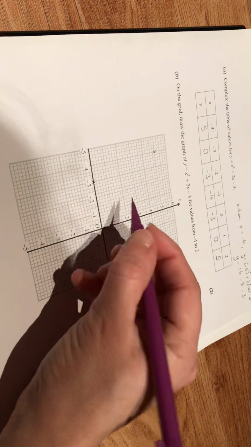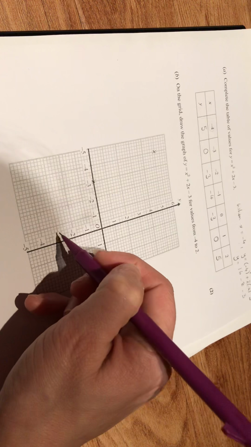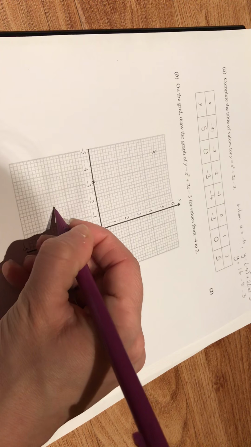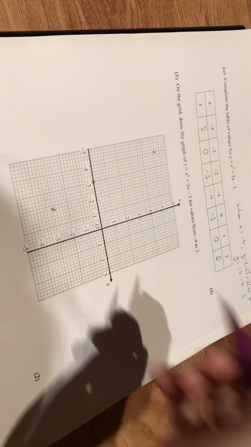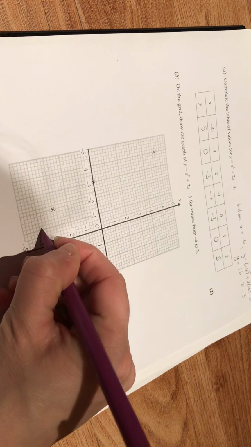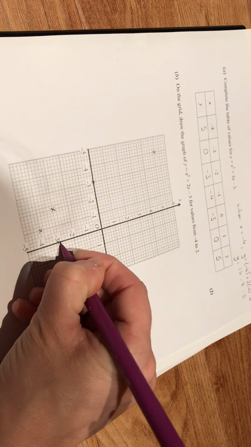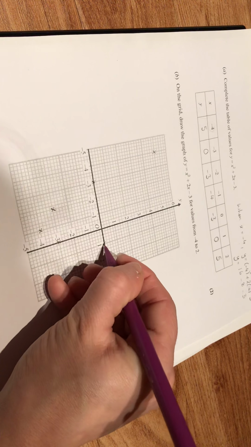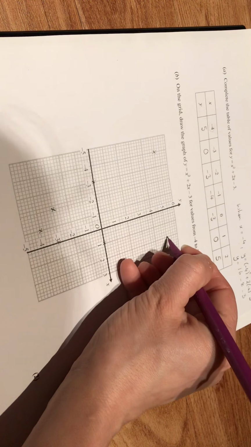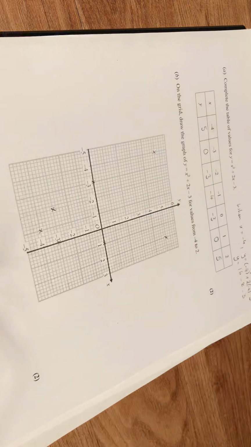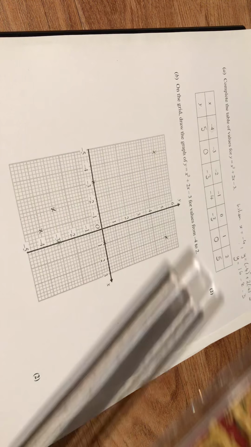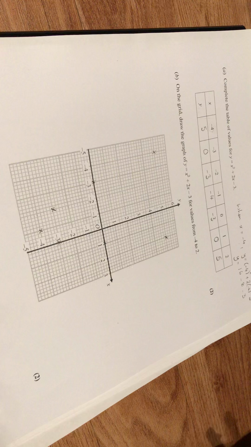-2, -3. So that is going to be here. -1, -4, which is going to be here. 0, -3, which is going to be there. 1, 0 is there, and 2, 5, which is here. Now that is a curve, so there will be no using a ruler. Put that firmly away. It is a quadratic curve, so you need to join up the points.